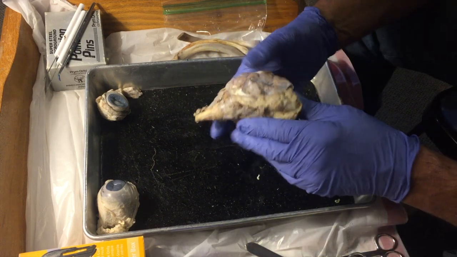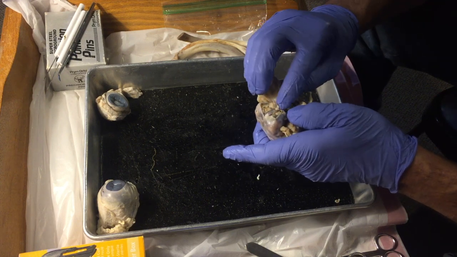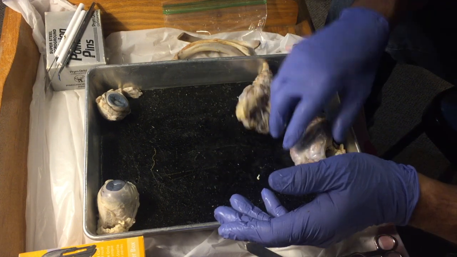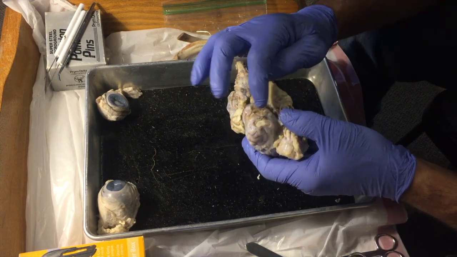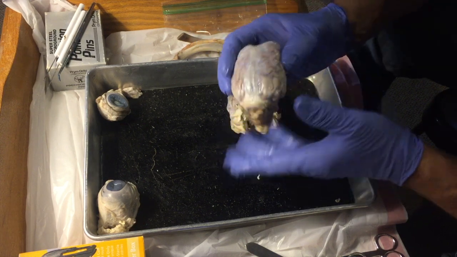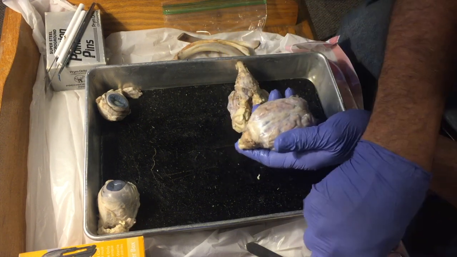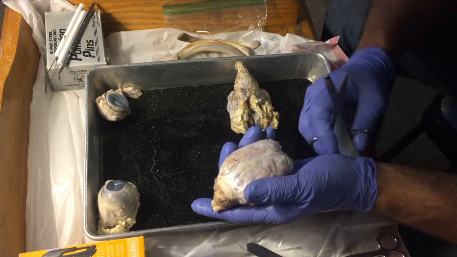I'll take this other sheep brain, see if it's got both of them intact. They're a little mangled on this one too. And there's one. It shows better here. So there's one right here, and there would be another one right here. Olfactory bulbs, eyeballs. The brain is covered by a really tough membrane called the dura mater.